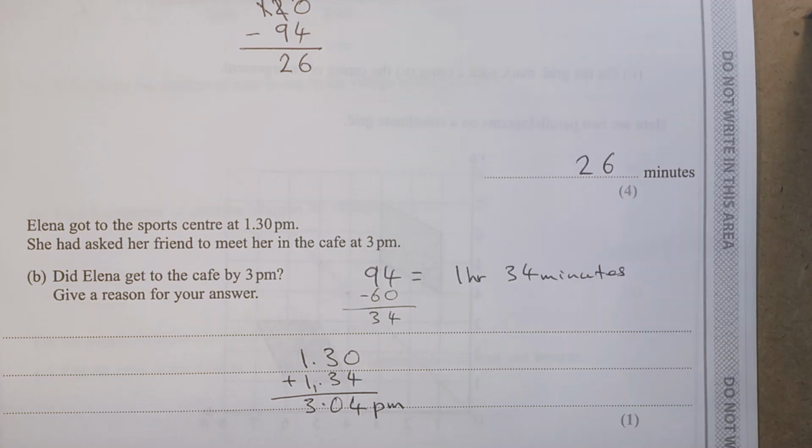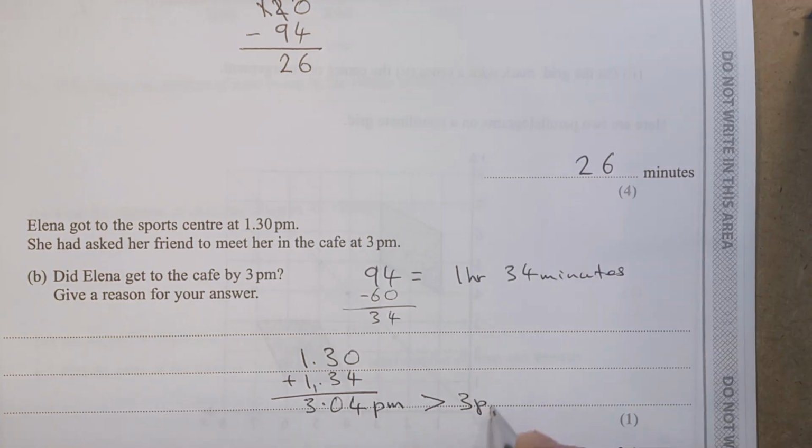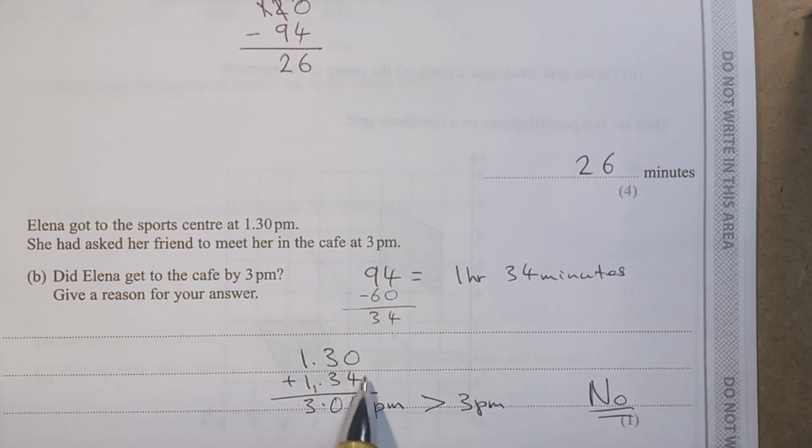So did she get there by 3 p.m? Well, 3:04 is after 3 p.m. So no. It might look a bit odd adding like this, so it can be confusing, but if you think it's time, 30 minutes plus 34 minutes, that's going to be an hour and 4 minutes. So this is when she's going to be free.